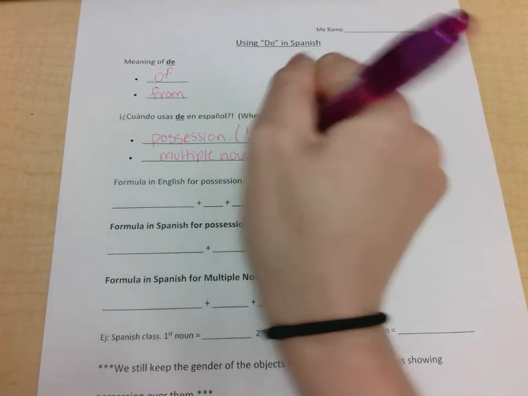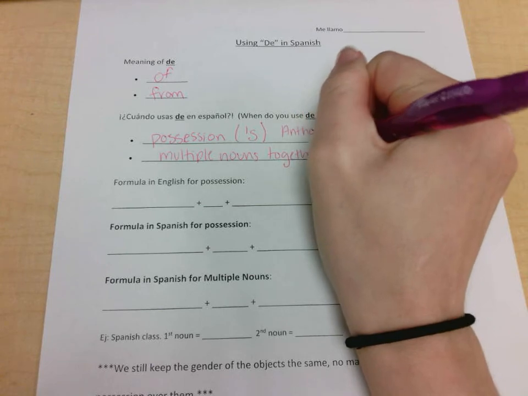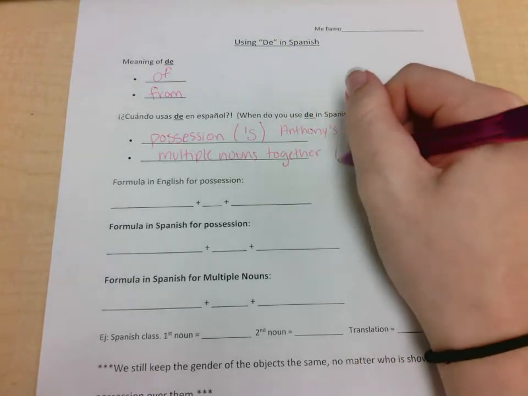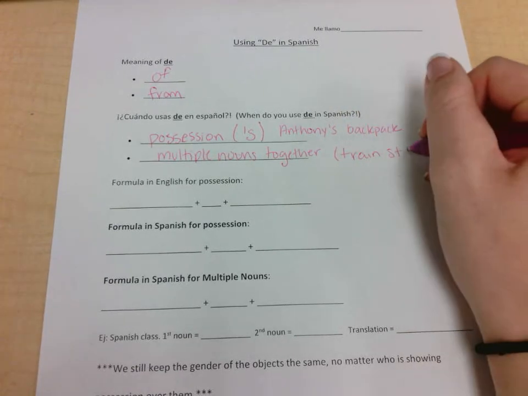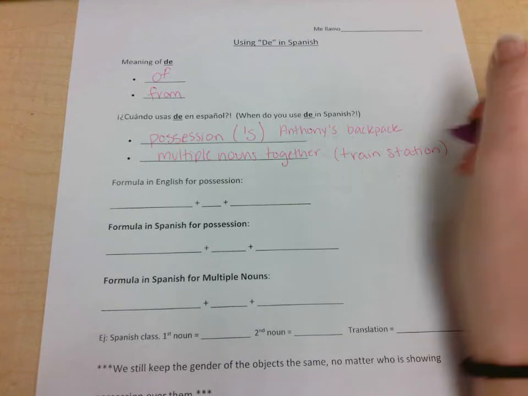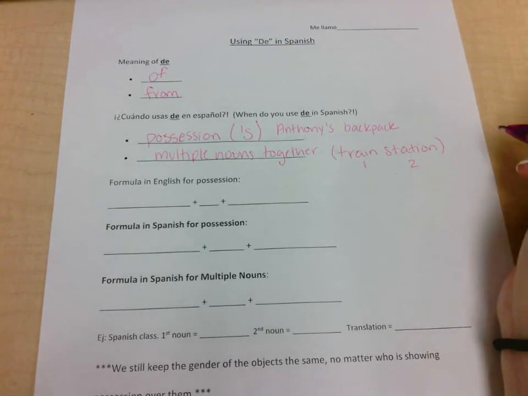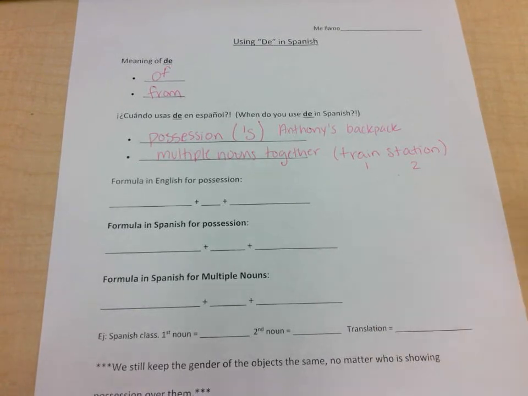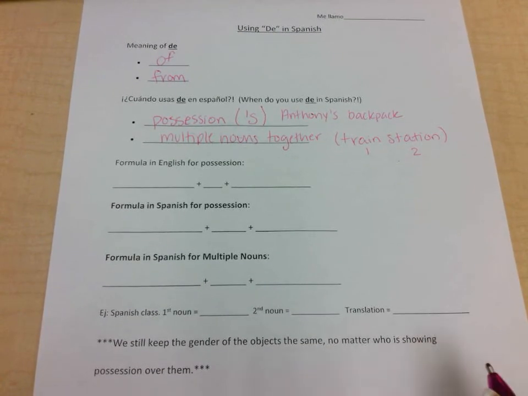nouns right next to each other, together in the sentence. All right, nouns right next to each other in the sentence. So this could be, for example, the word train station. All right, this is a noun, train is a noun, and station is a noun. So we have two nouns that are right next to each other. All right, so that's going to be another situation that we use de. Now, a few different formulas that we have.